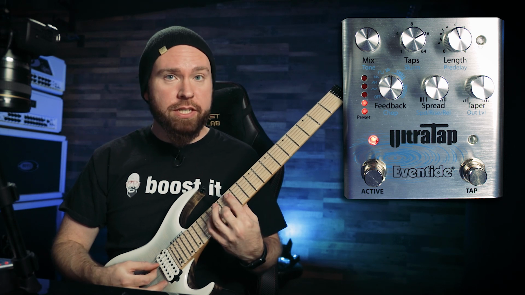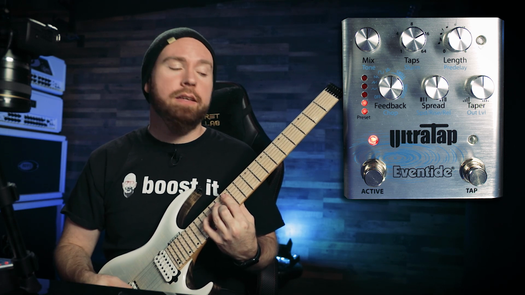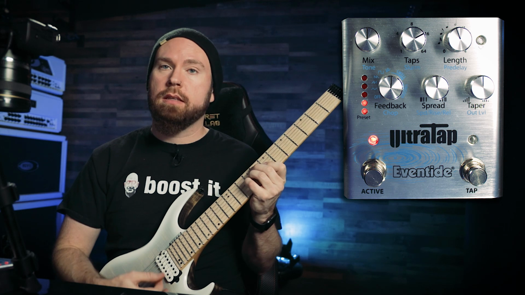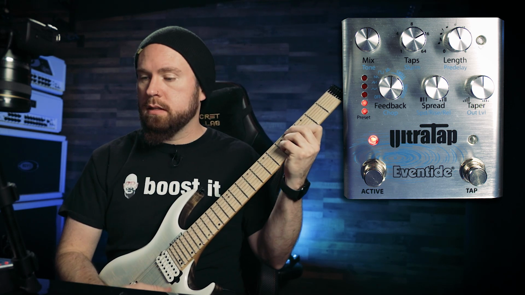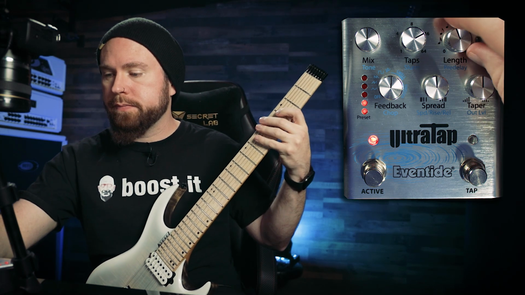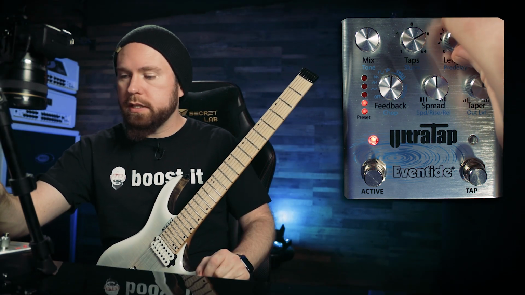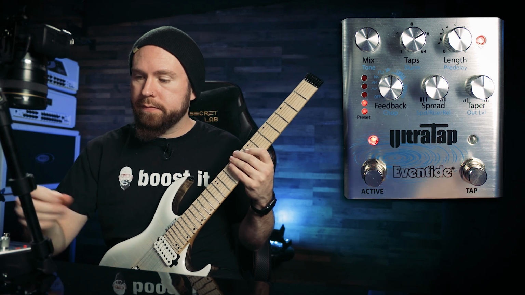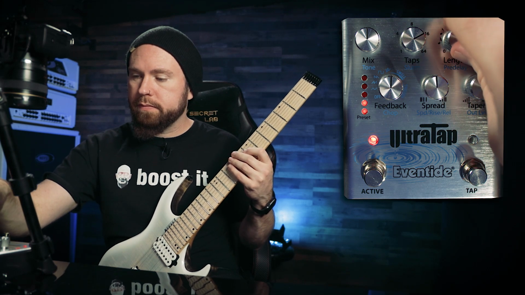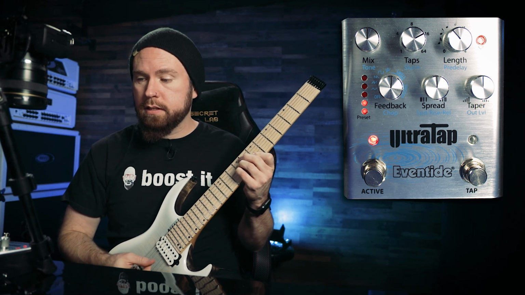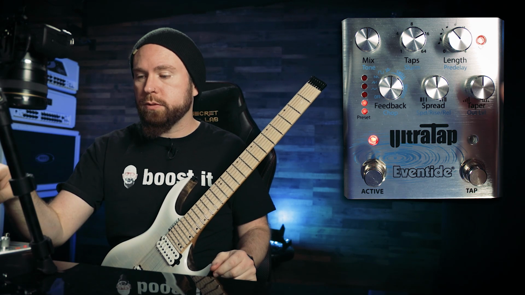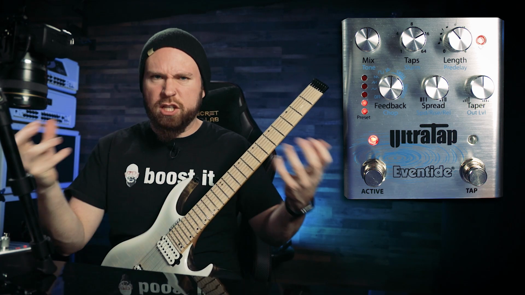Gives us a nice big shimmery thing. We can also increase the pre-delay by a bit, just to separate the delays from your actual playing, which usually just gives it a little bit more space.